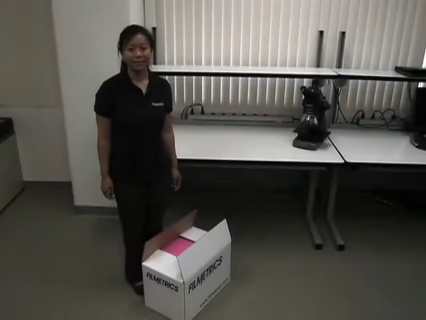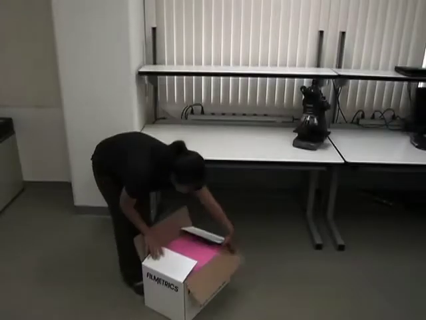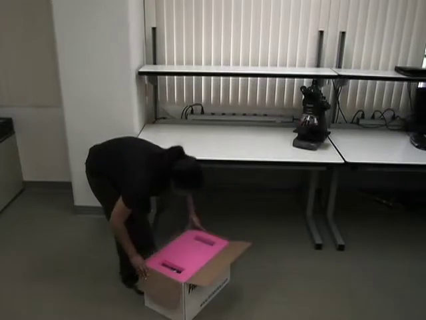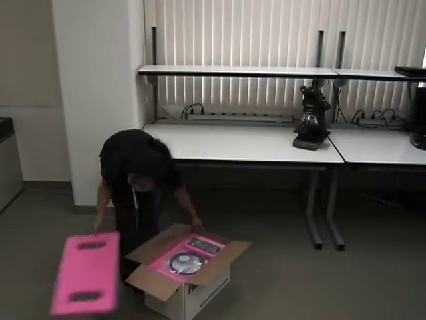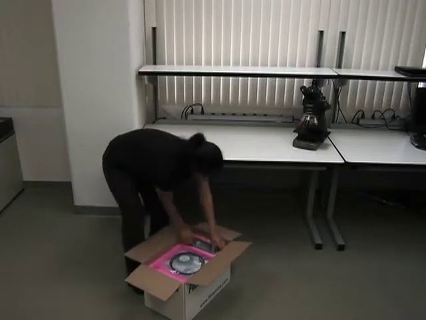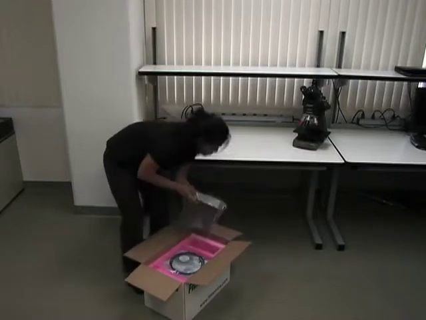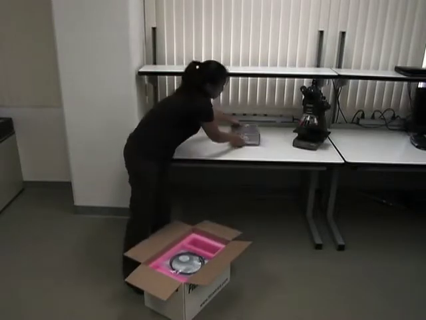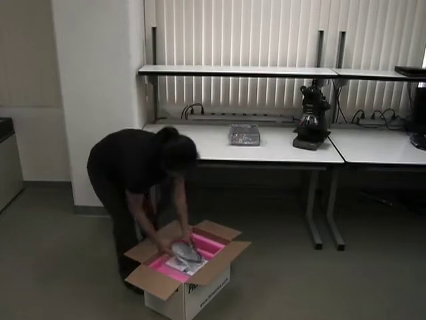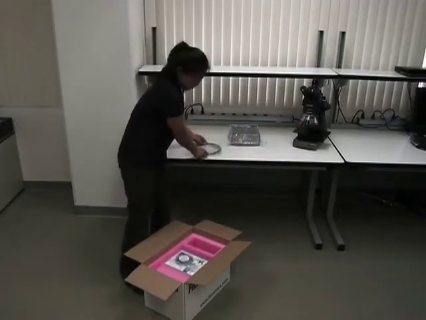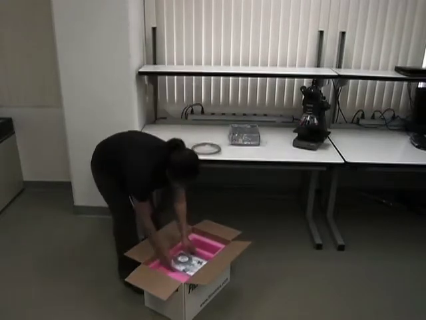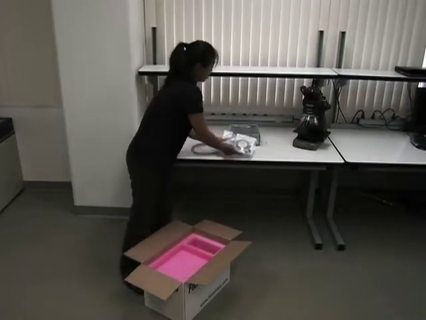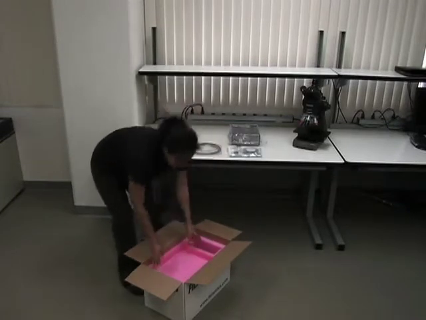Open the shipping box and remove the top layer of foam. Now remove the following components: the F40 main unit, the patch fiber, the accessories packet, which includes a manual, reference standards, and software CD.